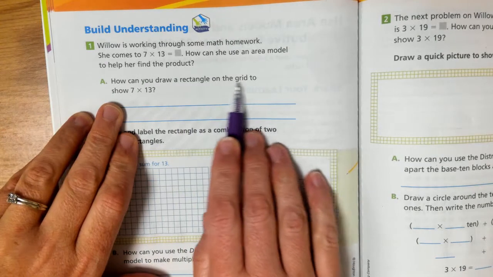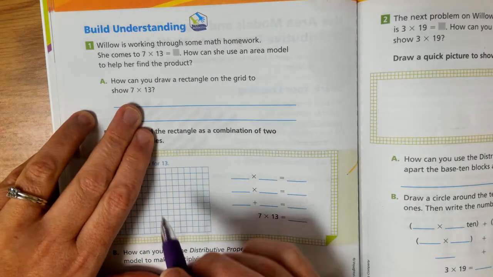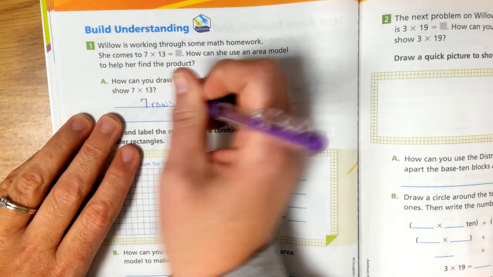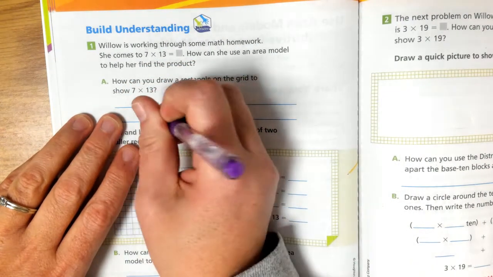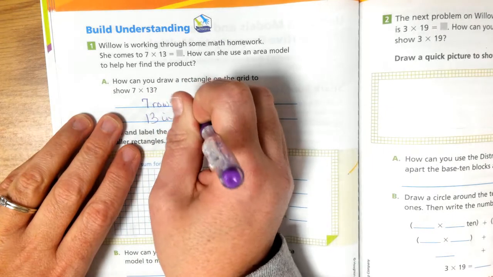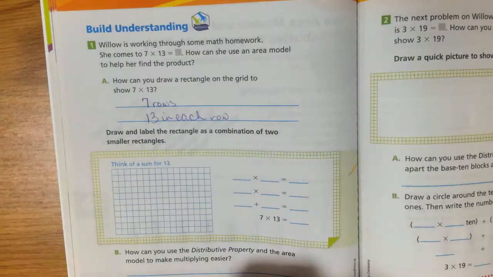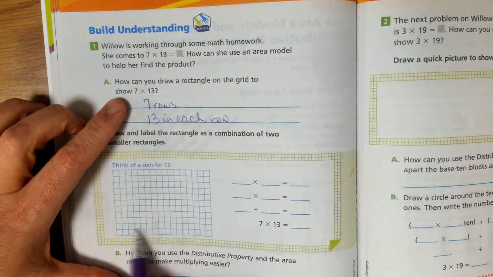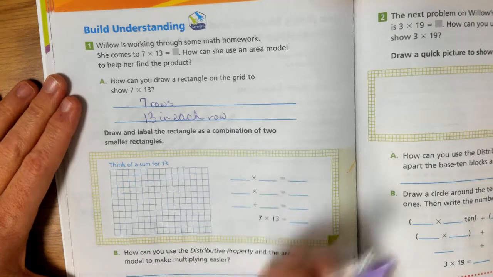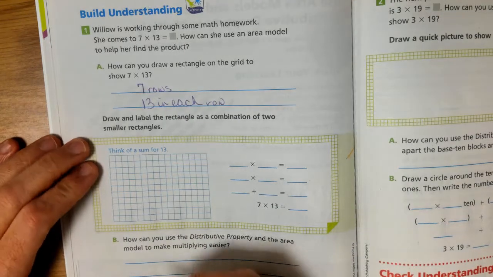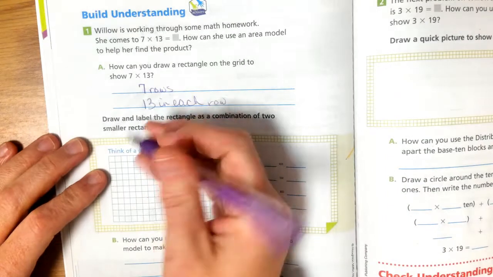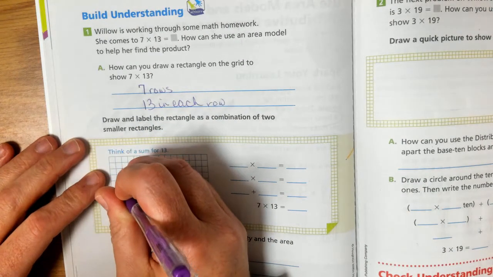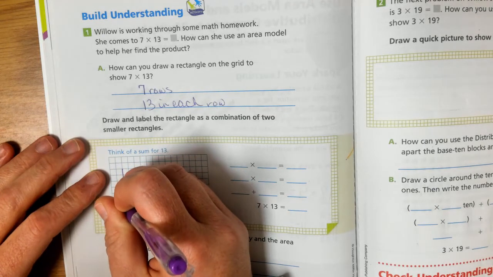So how could you draw a rectangle on the grid to show 7 times 13? Well, you could have 7 rows, and you could have 13 in each row, right? When we draw our area, we would have 7 rows, so 7 going horizontally, and then 13 going vertically. So I want to draw my rectangle first. So I know I need 7 rows. So 1, 2, 3, 4, 5, 6, 7.